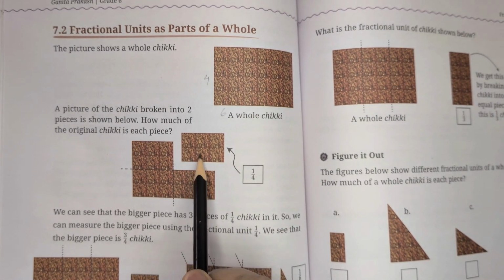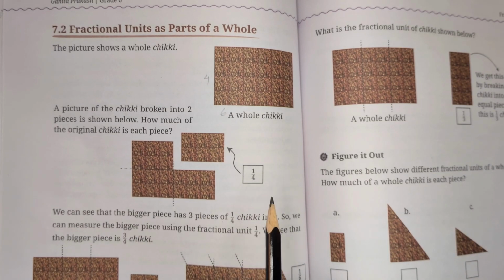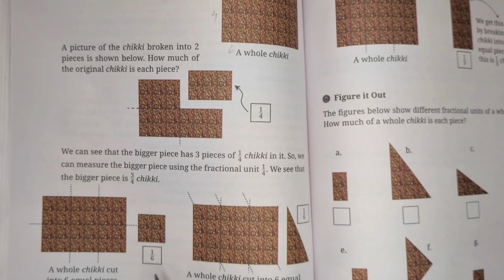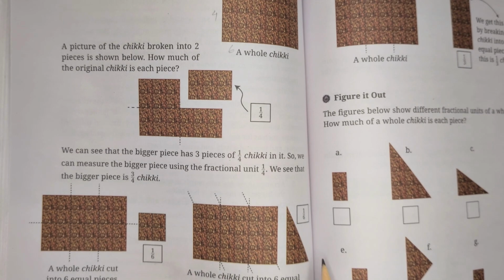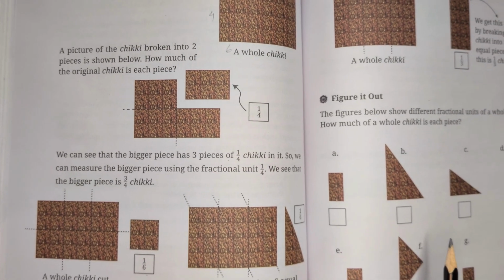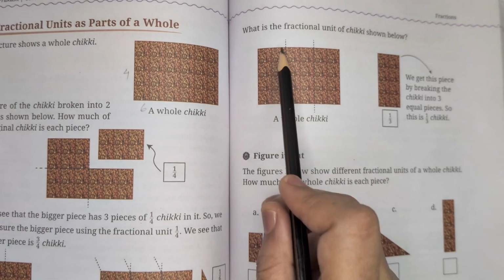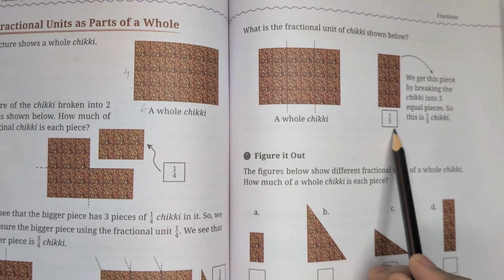And that is divided into different portions. Here is 1/4 of that. Down here it is given as 1/6 of that. Here, also in a different triangle shape, 1/6. And on the next page we can see the whole chikki again, with that rectangle shape, 1/3.